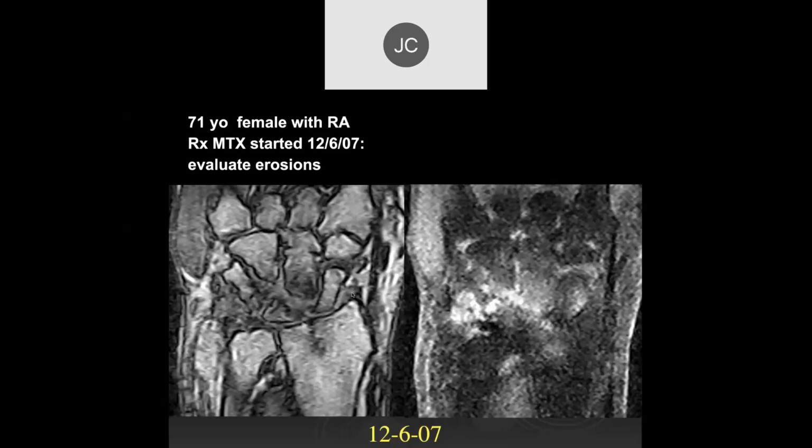Yep. Now, what I want you to look at is the capitate and the scaphoid here. Notice you can see the intact cortical margins on both sides here, but there's a lot of increased fluid, which could be edema, but is generally replacement of the fat cells by inflammatory cells.